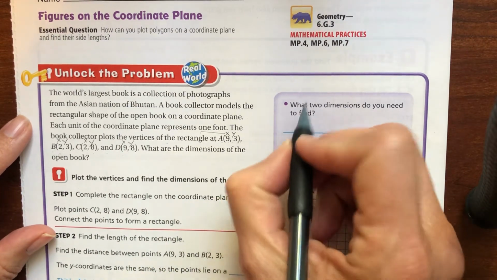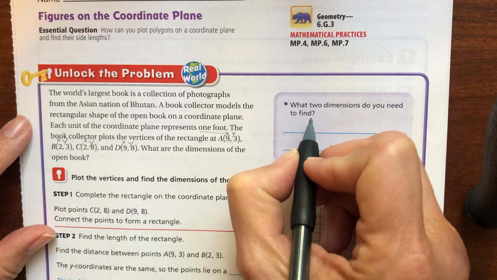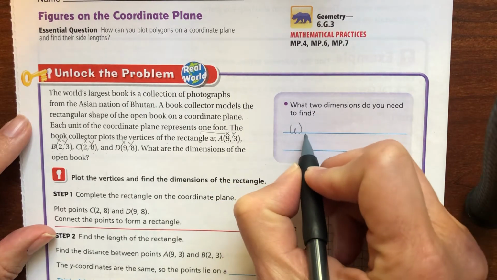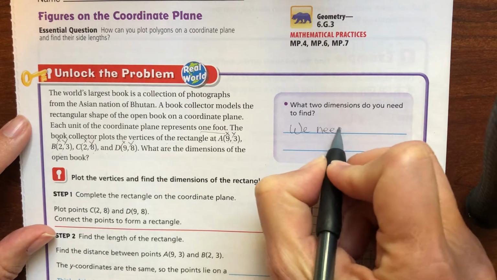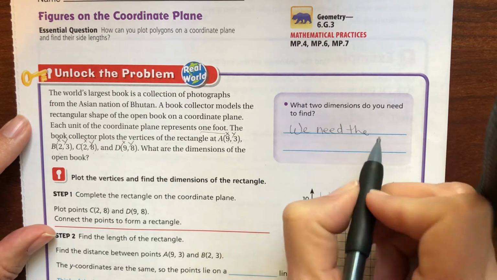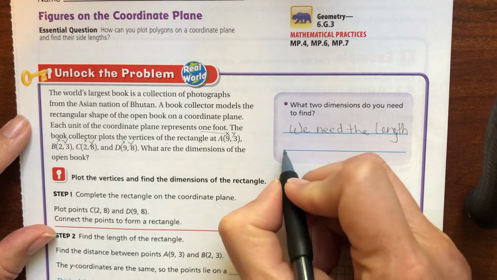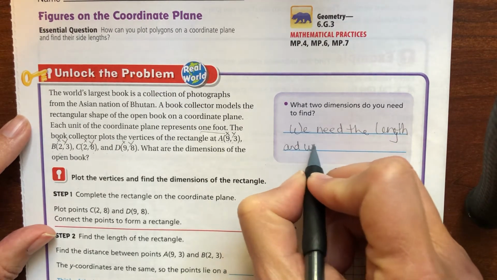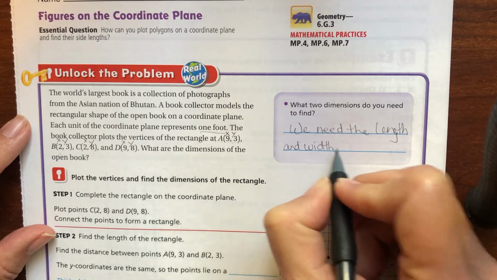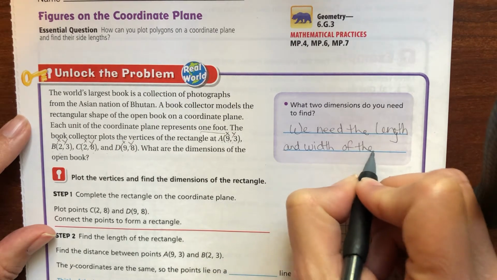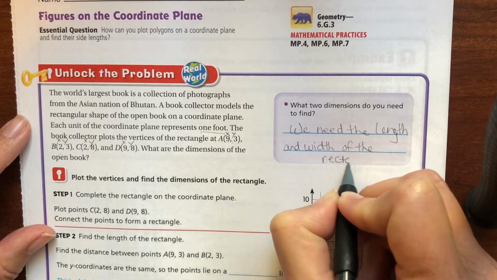We need the length and width of the rectangle.